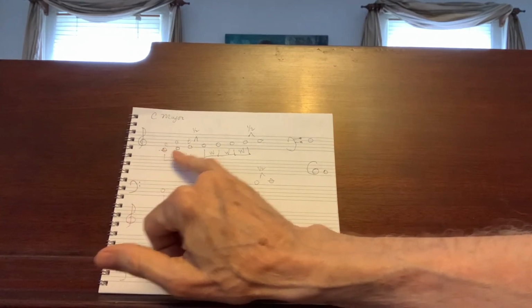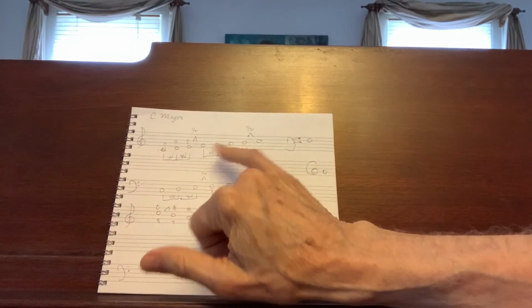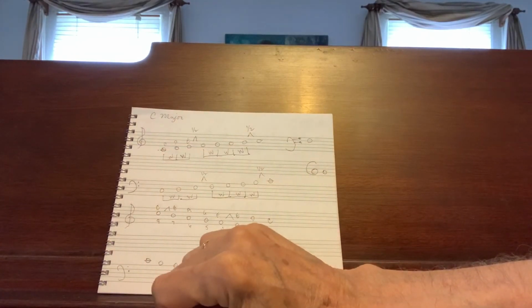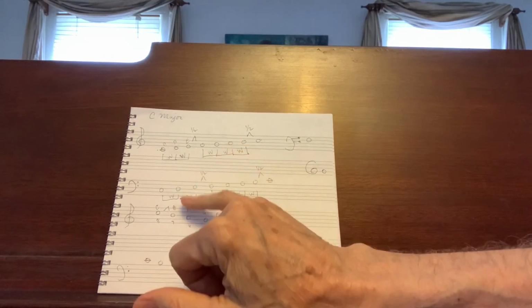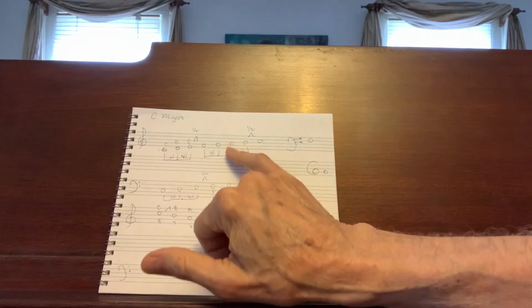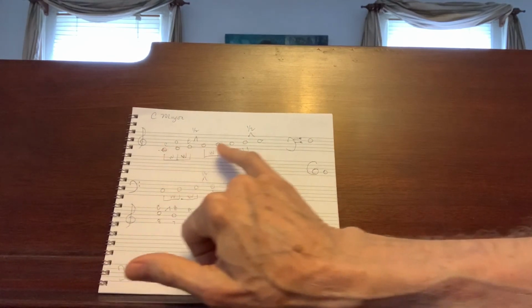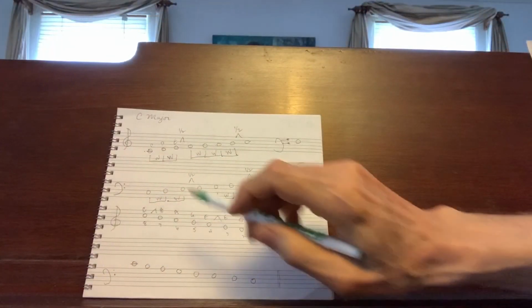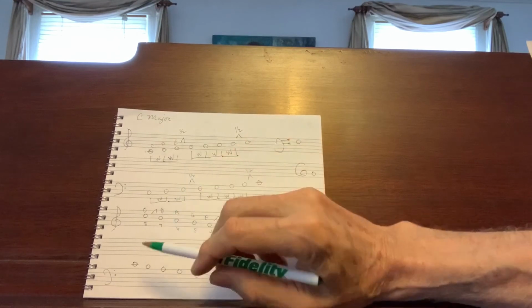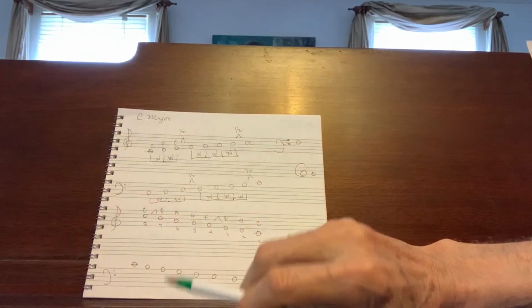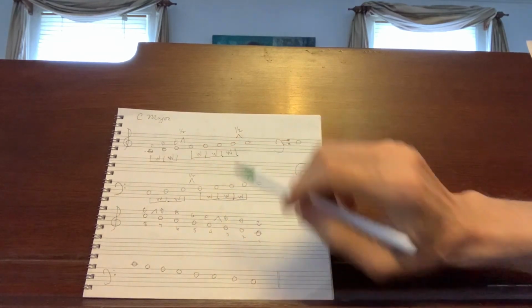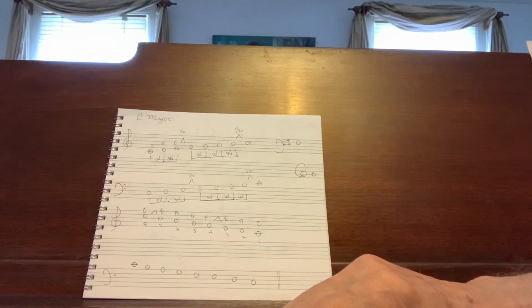If I know that C to A is a major sixth, I can right off the bat tell you an augmented sixth is C to A sharp, minor sixth is C to A flat, because we know the major is C to A. And that leaves us with the first to the fourth, which is called a perfect fourth. First to the fifth is called a perfect fifth, and the first to the eighth is called an octave.